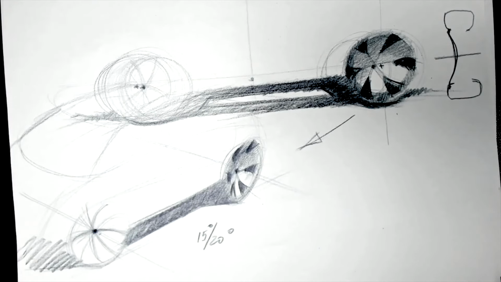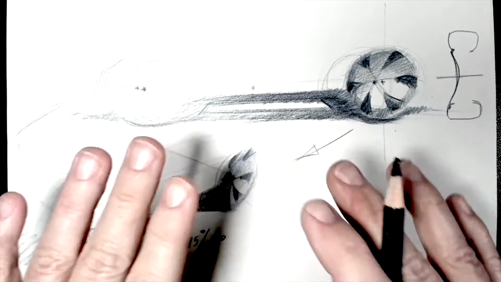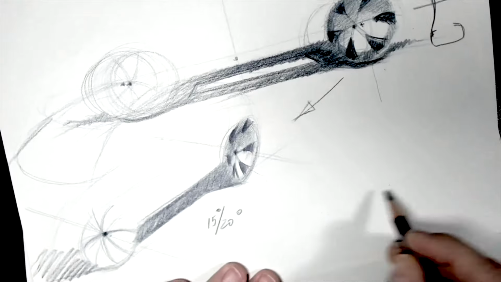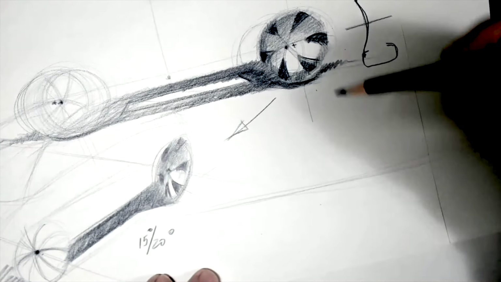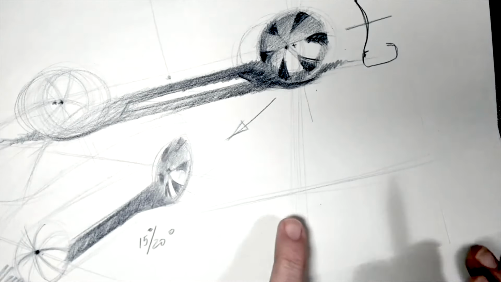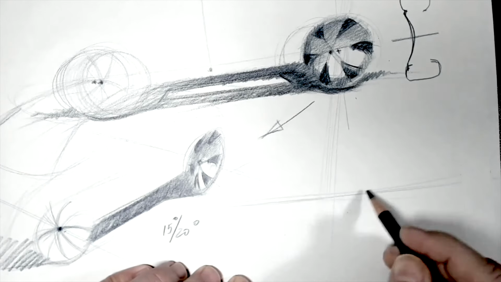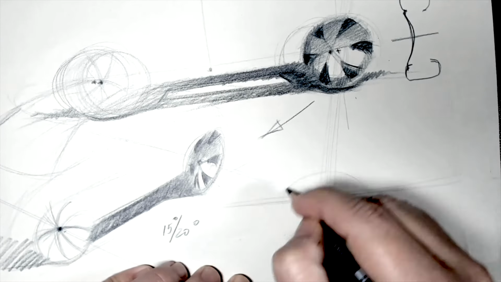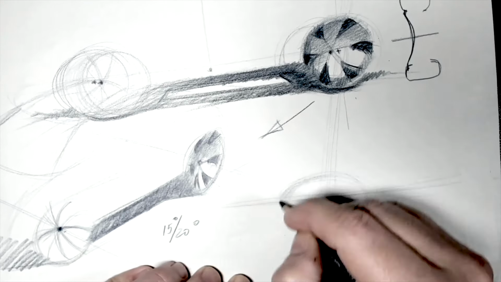Okay, so now what happens when we are in top view? Now when I talk about top view, I imagine something like this. This is our line for the perspective, okay? And this is our wheel. So it's gonna be an ellipse, okay?